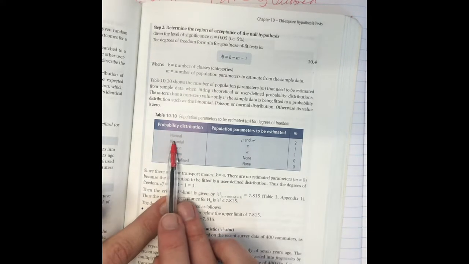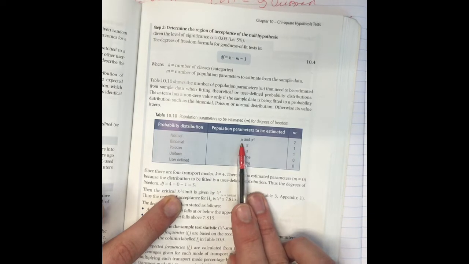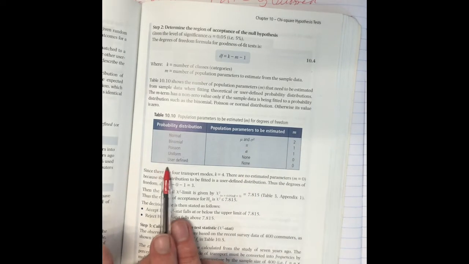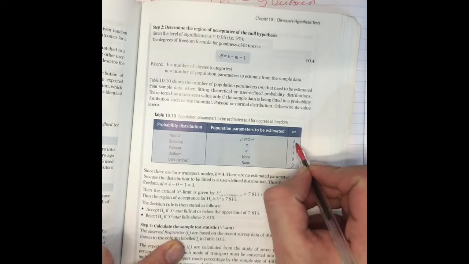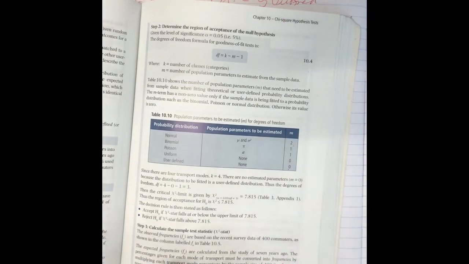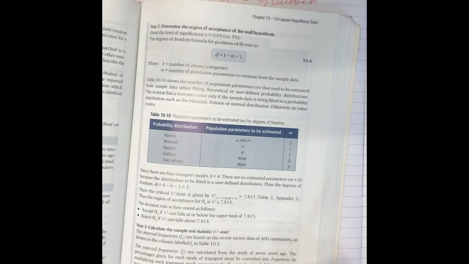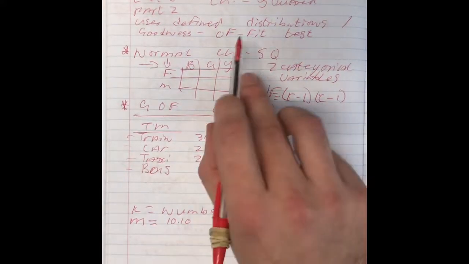The first is for a normal distribution, where we are looking at the population mean or standard deviation to be estimated. And the second one is the user defined. So it's either 2 or 0. We will not be looking at a binomial, Poisson, or uniform goodness of fit test. We will only be looking at normal and user defined as stated.